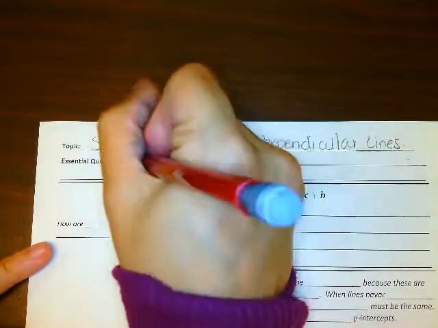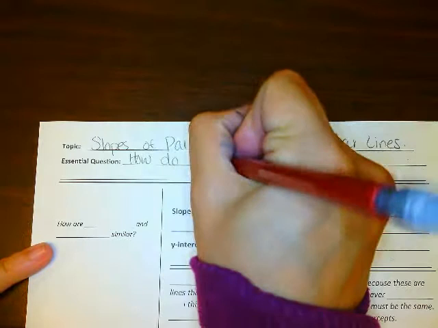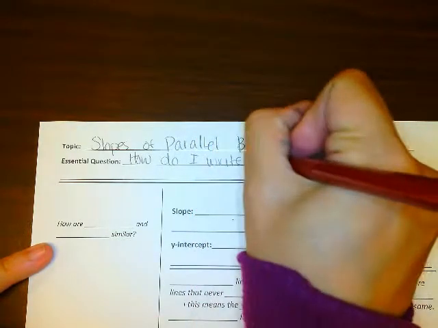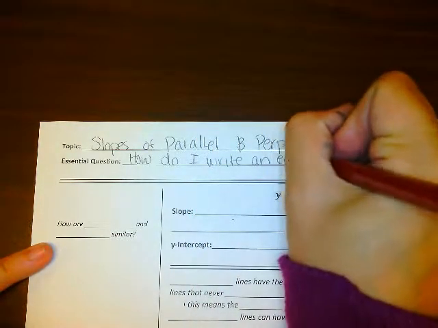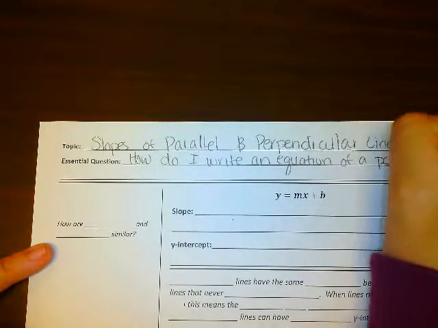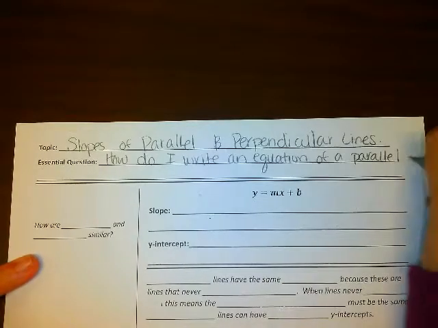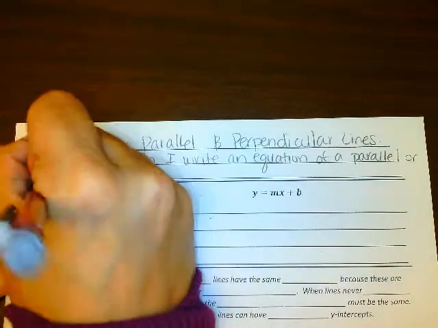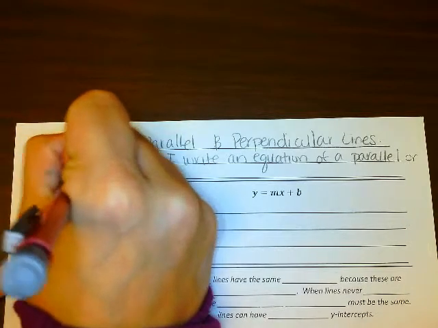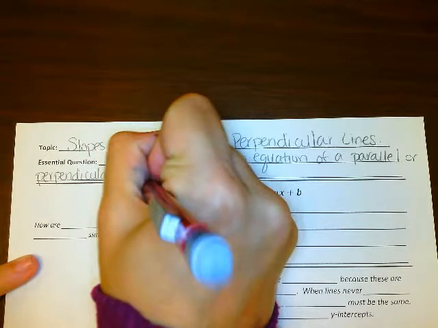Our essential question is going to be, how do I write an equation of a parallel or perpendicular line?